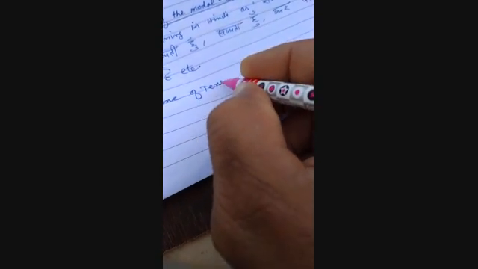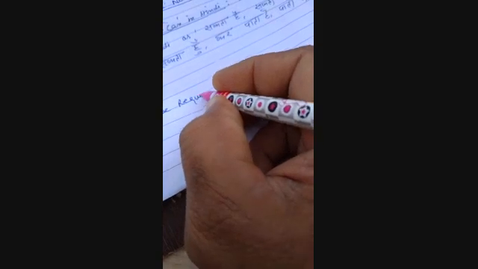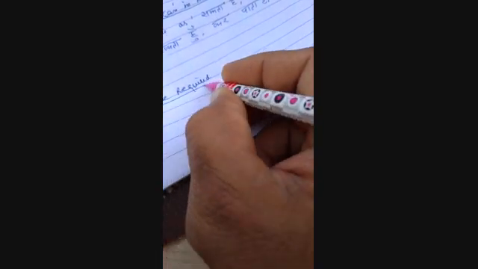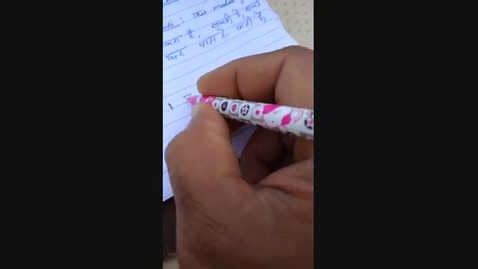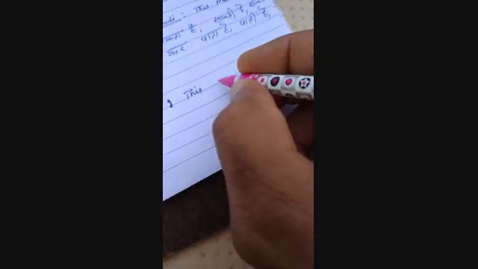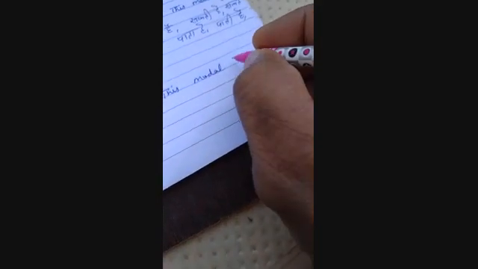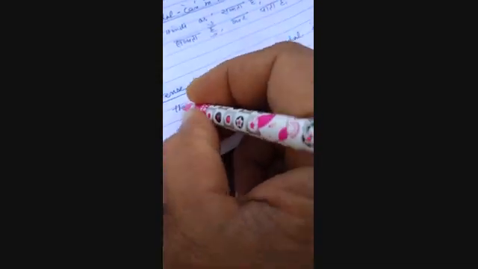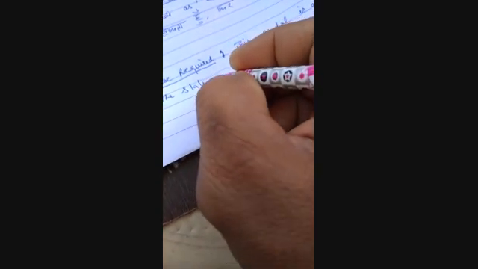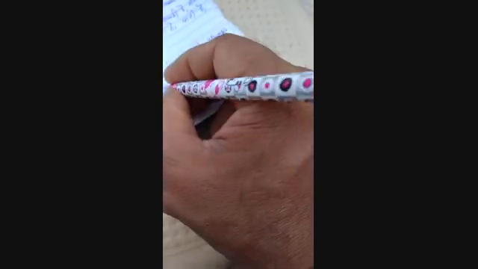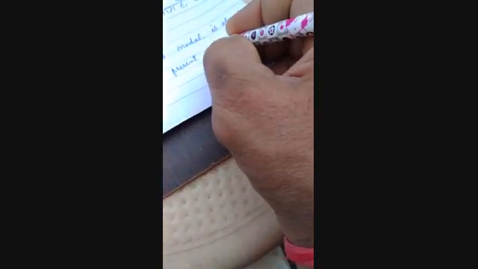Name of tense required. This modal is used only in present tense. This modal is always used in the statements of present tense. Present tense. Okay.